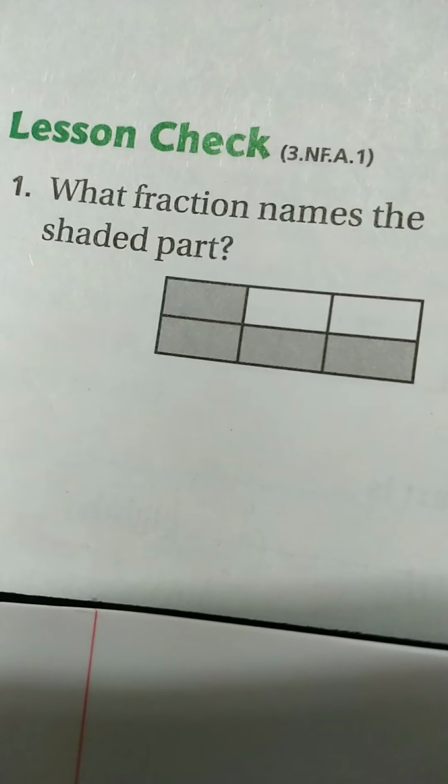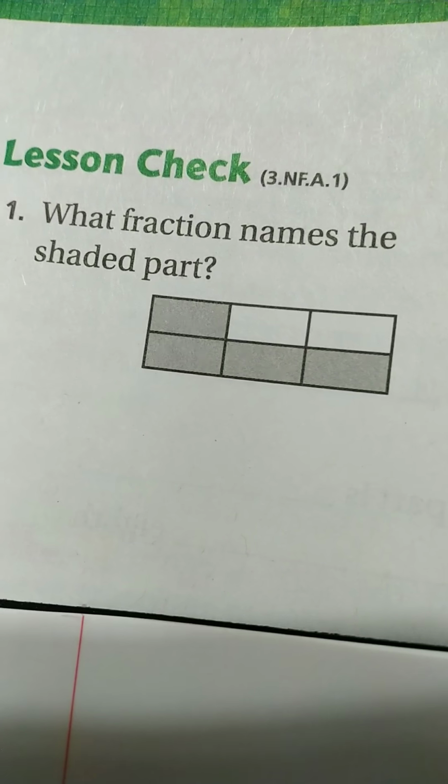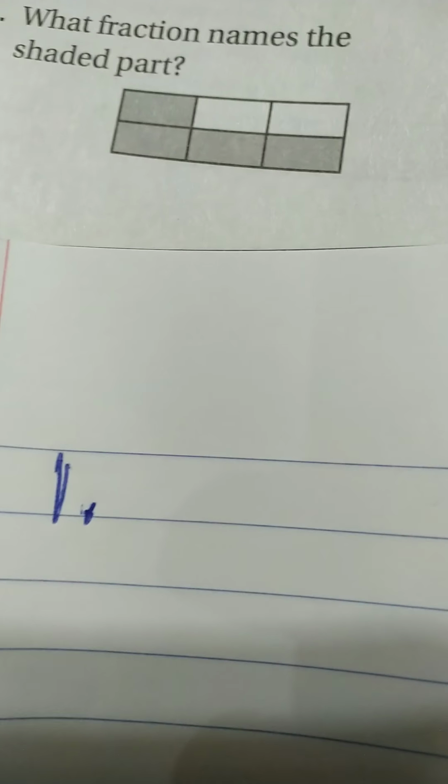Now we're going to do some math. So what you want to do is go to the next page in your book and write down number 1. We're going to try this problem here. Alright, this says, what fraction names the shaded part? Alright, so this is like yesterday's stuff. Does anybody remember how to do this?